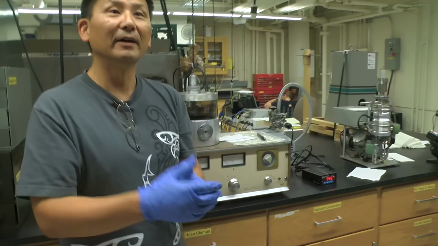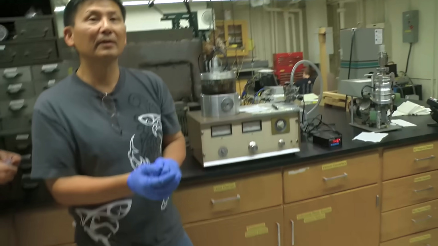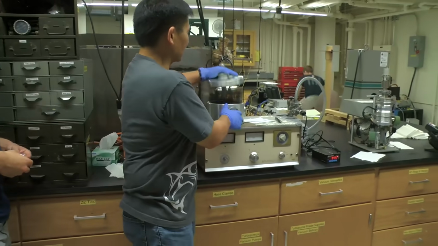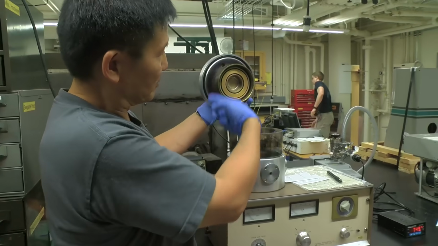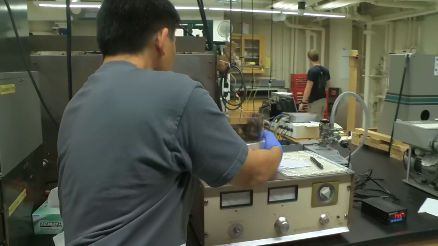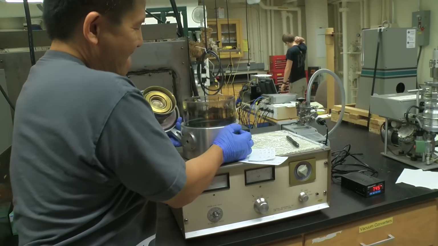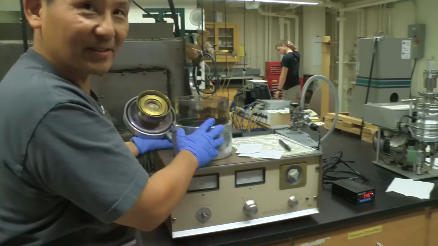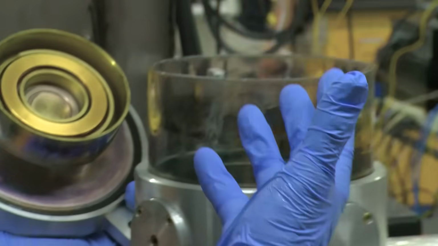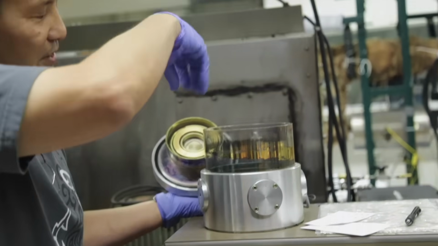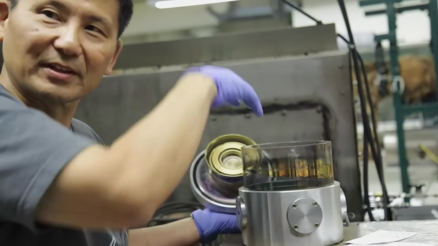So is the gold deposited anywhere else in that chamber? If you look in the chamber, this is all from being sputtered. If you look around, I can turn this a little bit. Look at the glass. It gets on the glass too. So it actually gets everywhere, but it's mostly directed in that area that you saw, that purple area.